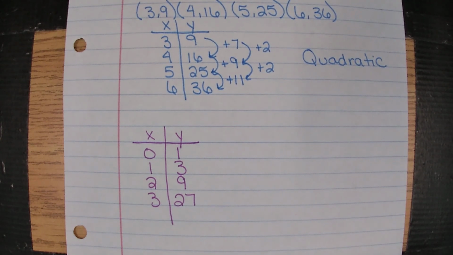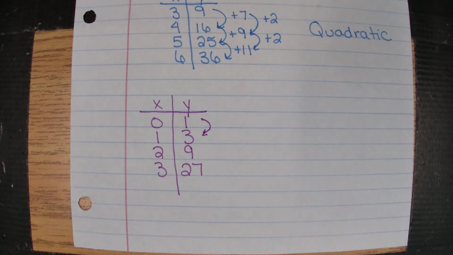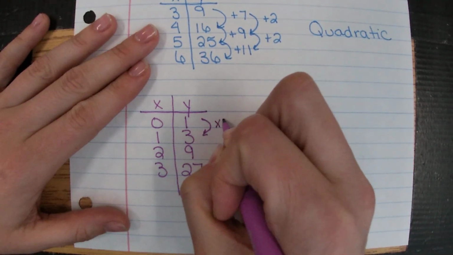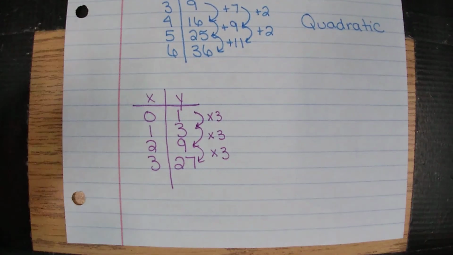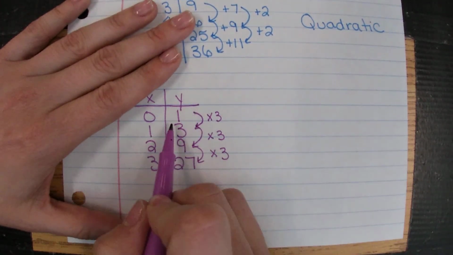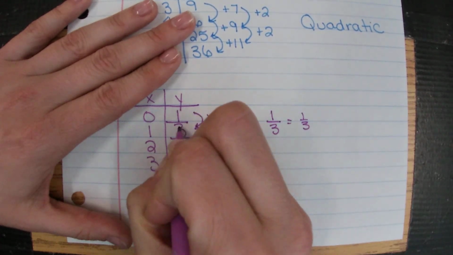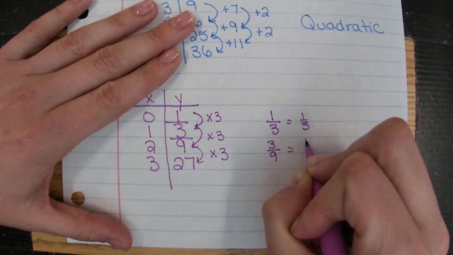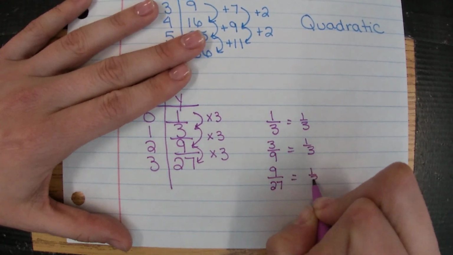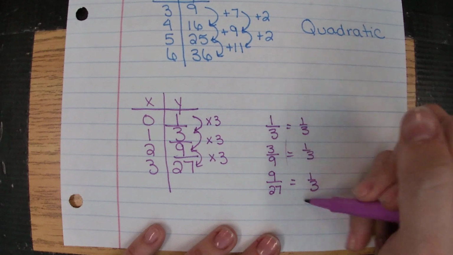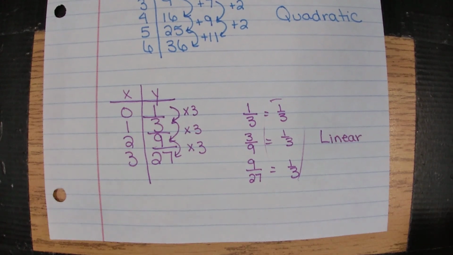The way to really verify is to see, is there a multiple? Is there a factor? So 1 times what gives me 3? Times 3, times 3, times 3. Now, if you're terrible at finding that, you can just set these up as fractions in your calculator. So do 1 over 3, which equals 1/3. Then 3 over 9, which equals 1/3. And then 9 over 27, which equals 1/3. If when you divide them every single time you're getting the same value, that is what tells us that we have an exponential function.